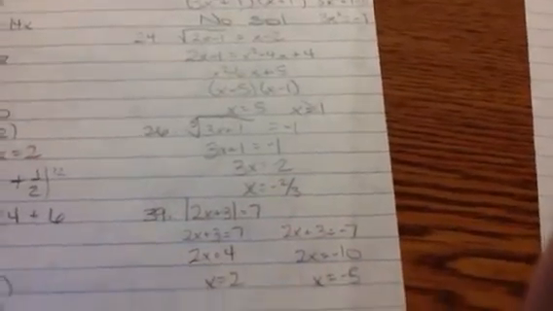22 is no solution. 24 is 5 and 1, except for 1 doesn't work. 26 is −2/3. 39 is 2 and −5. For 40, you get x = 2 and x = −4/3. 41 is −5/3 and 3. 42 is −1 and 2. 43 is 0 and 3/2. 44 is 0 and 9/5.